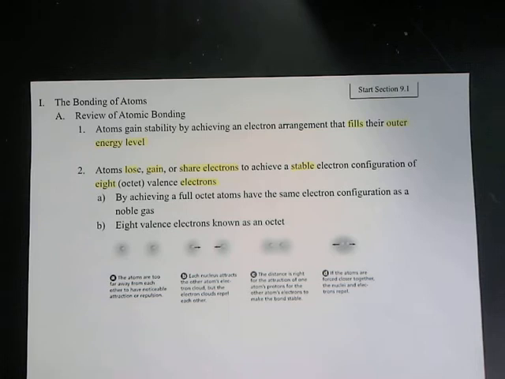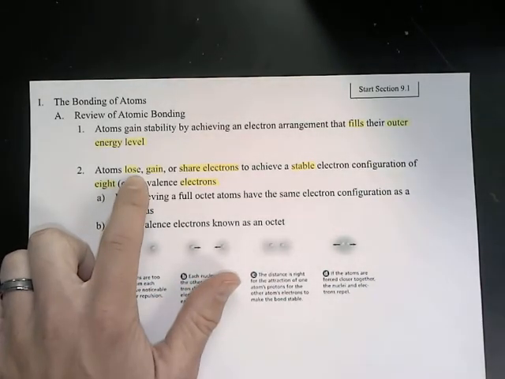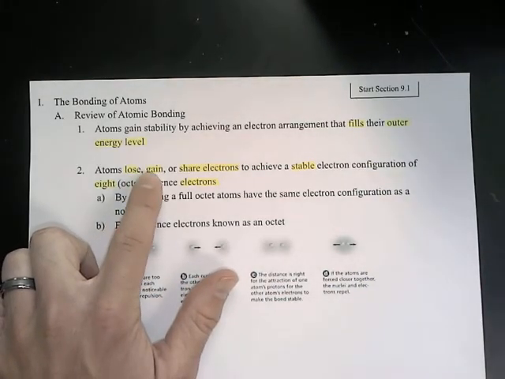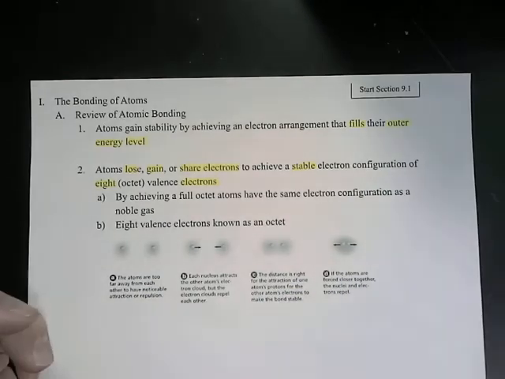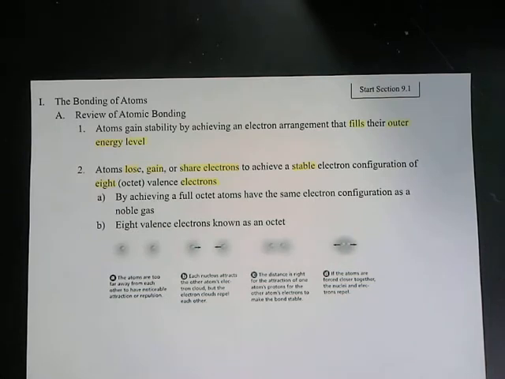So we start out here with a real brief review of bonding. The whole goal of bonding is to get that perfect octet. In our last couple sections, we talked about atoms losing or gaining electrons, those are ions, to achieve this perfect octet. Now, what we can also do is share these electrons. That's what we're going to be interested in for these next few sections when we discuss covalent bonds.